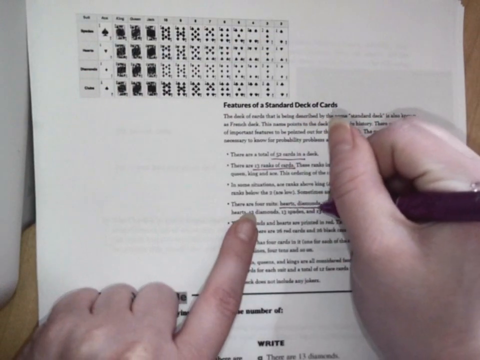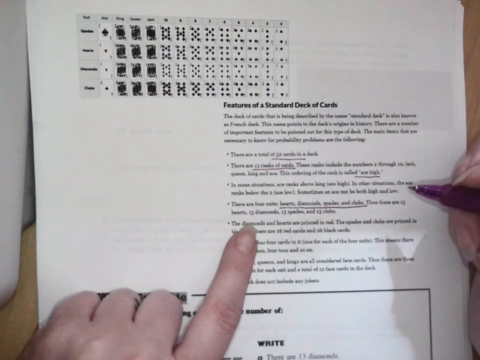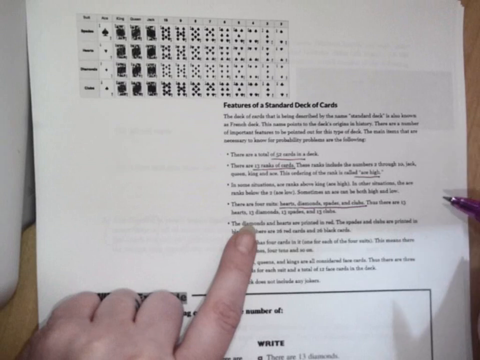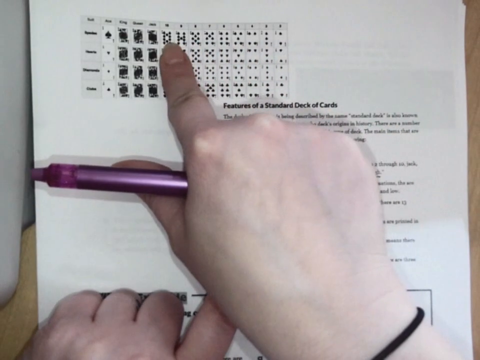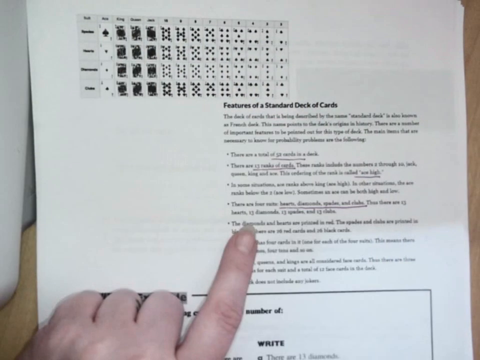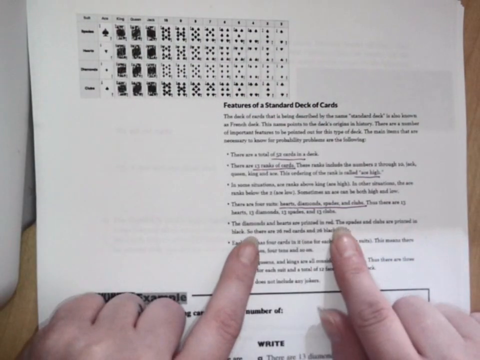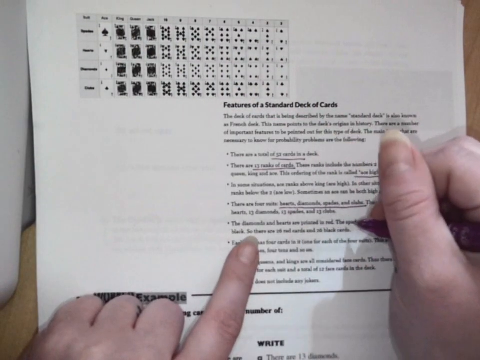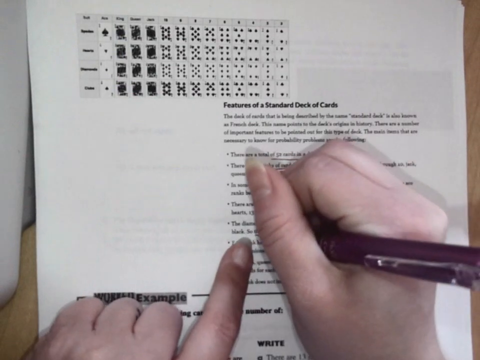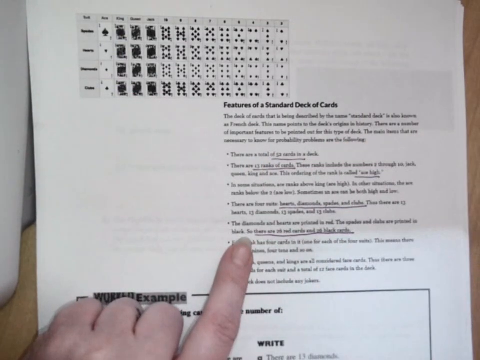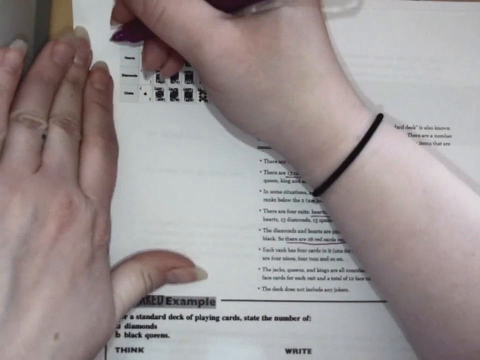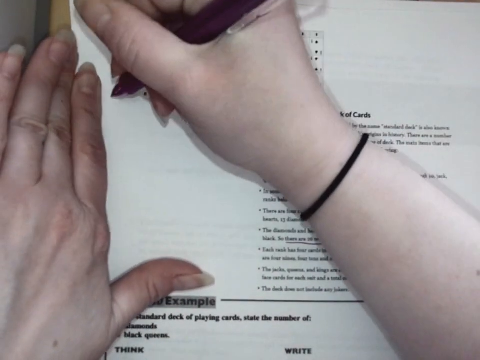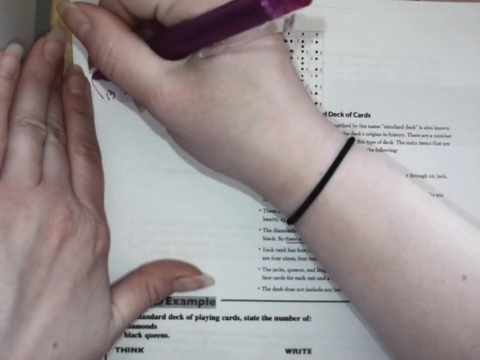So you have 4 different suits, and there are 13 cards in each suit because you have a 2, 3, 4, 5, 6, 7, 8, 9, 10, jack, queen, king, and ace. The diamonds and hearts are printed in red, so you will have 26 red cards and 26 black cards because you have 13 here and 13 here.